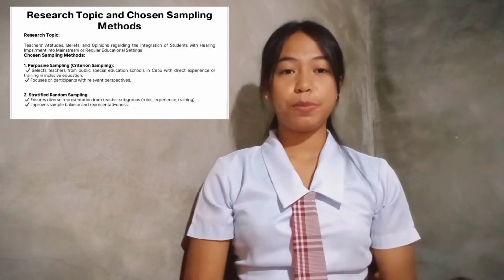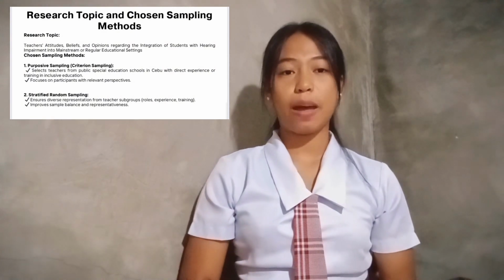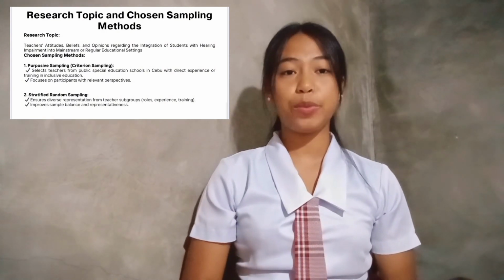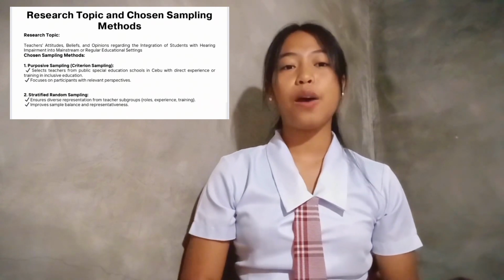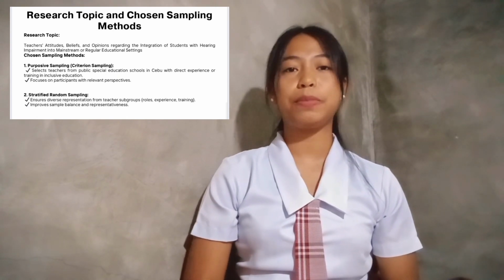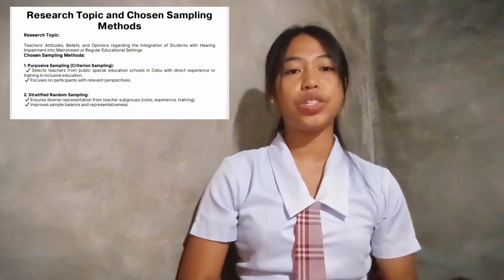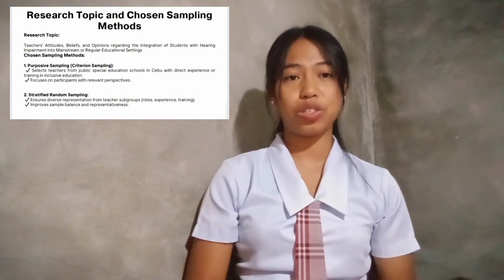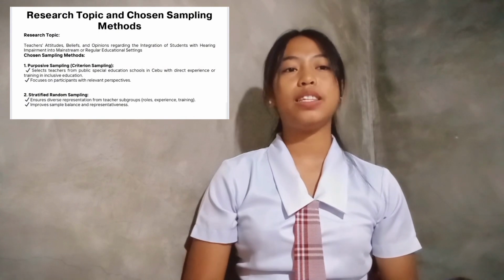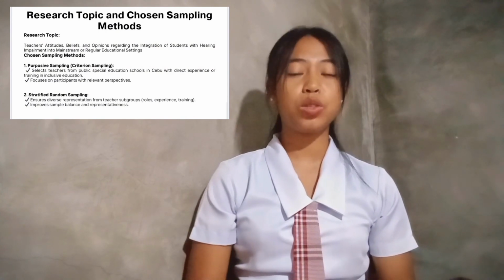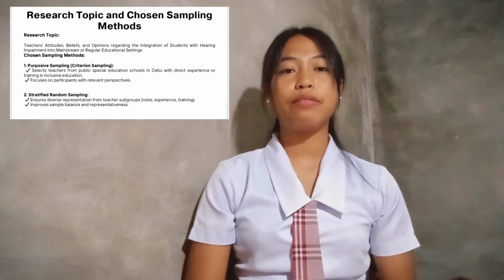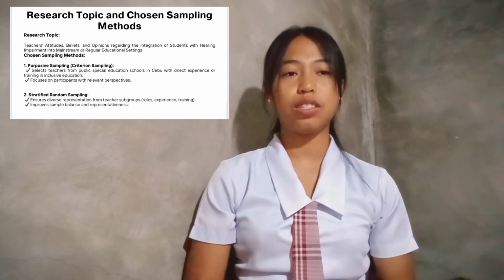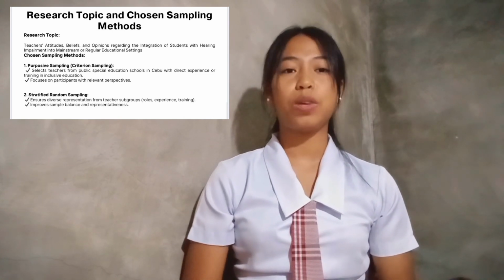Another suitable sampling method for this research topic is stratified random sampling within the specific context. Why? It is because stratified random sampling can be used to ensure representation from different groups within the selected public special education schools. Stratified sampling divides a larger population into subgroups, or what we call strata, allowing for accurate representation of each stratum. This is according to BIS 2024.